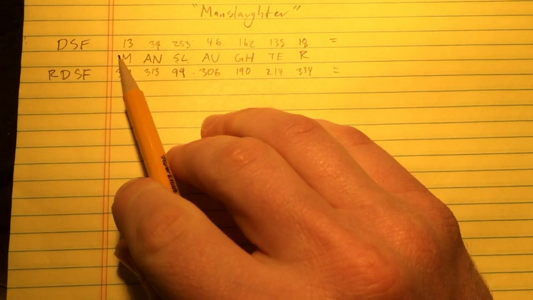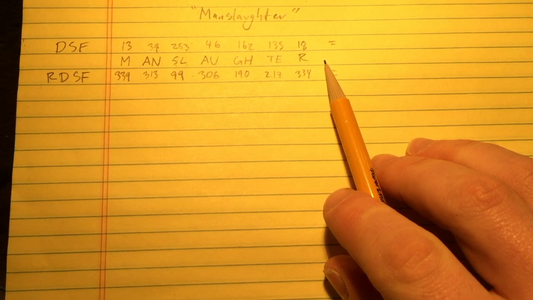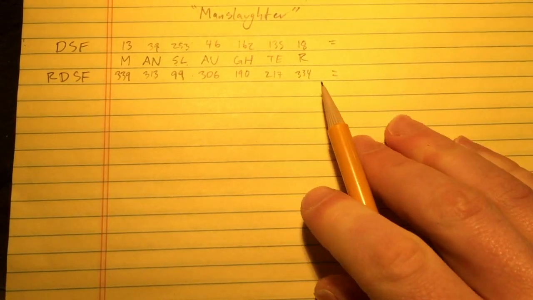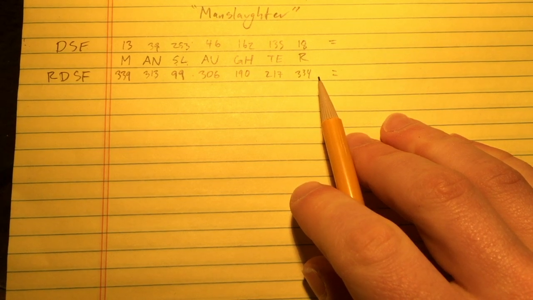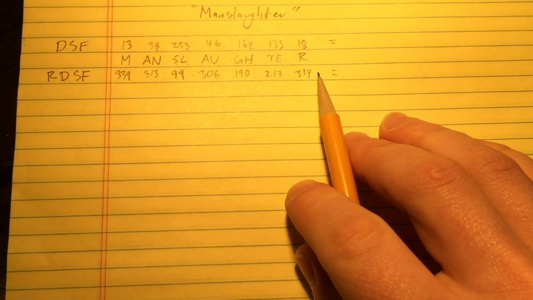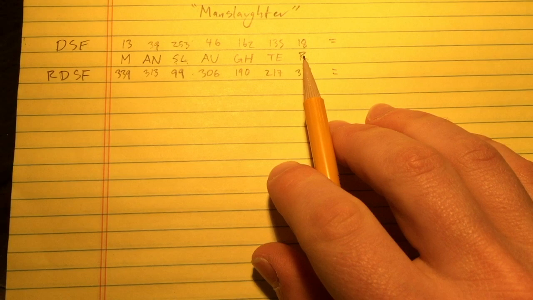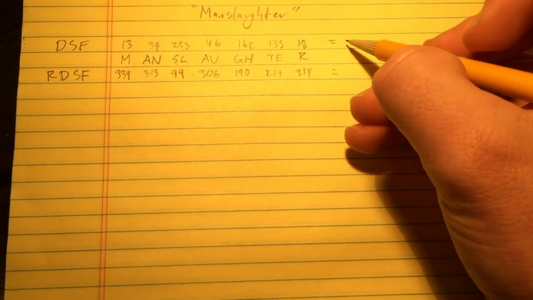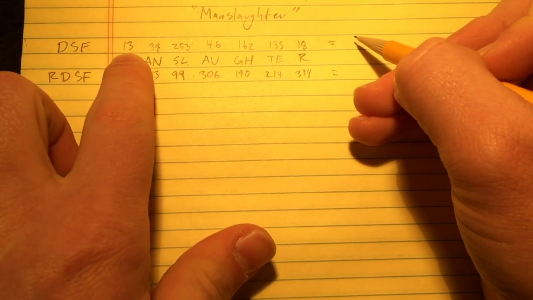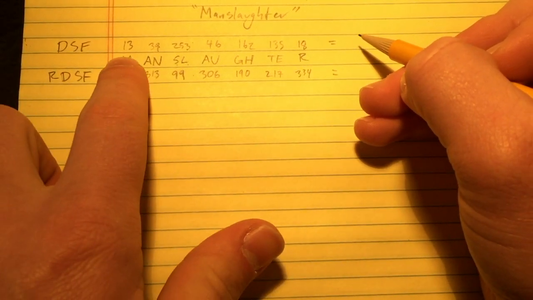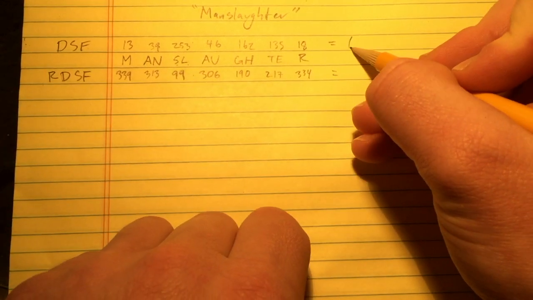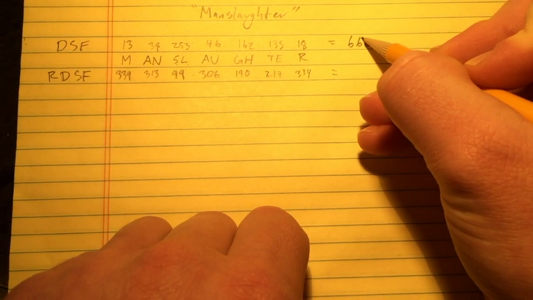And I've already added these up, but I suggest that you add them up and spell this word out on your own, just for practice, just so you get used to it. But I already have the values added up because it's quick, and the first value you get for manslaughter, where you add 13 plus 39, so on, is 666.